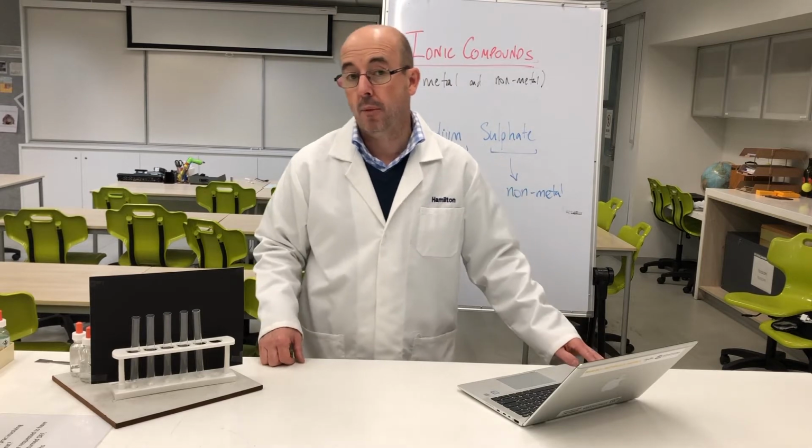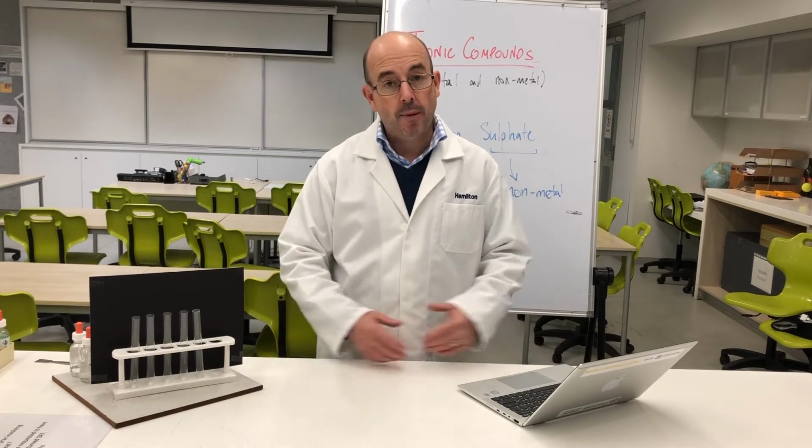Previously, in experiment 3, we looked at identifying whether the non-metal part was carbonate. If it's not carbonate, then we need to do another test. If it's carbonate, we know that we have CO3 as the non-metal part of our compound. But if there is no bubbling and fizzing, we can move on to a second test called the sulphate test.